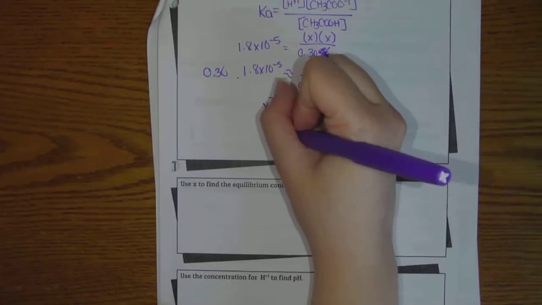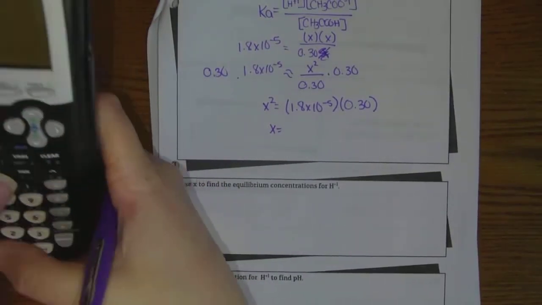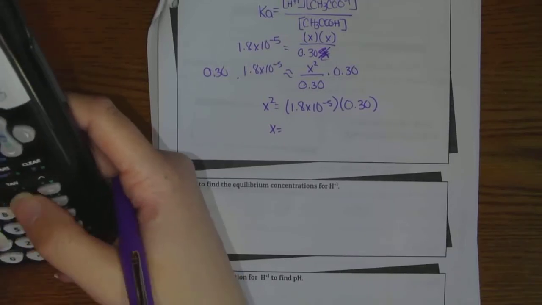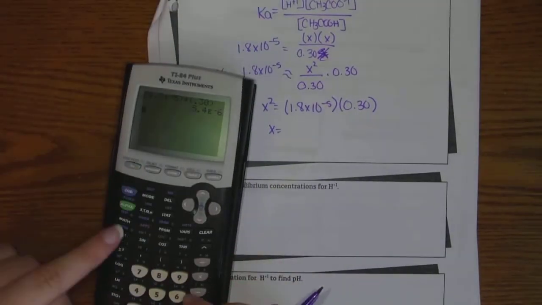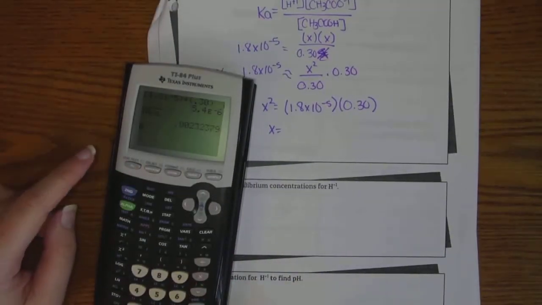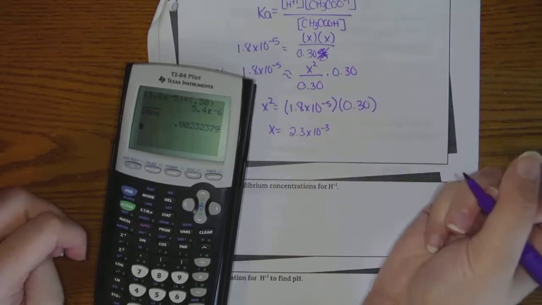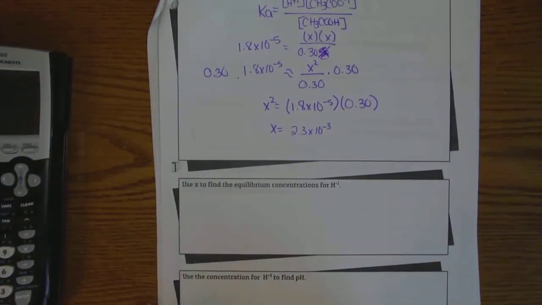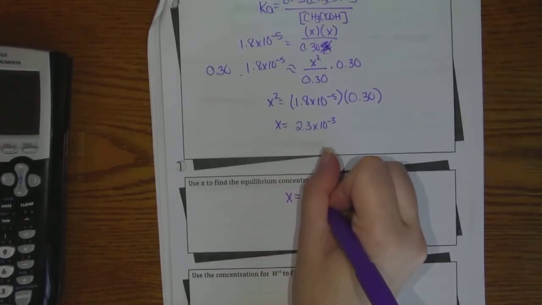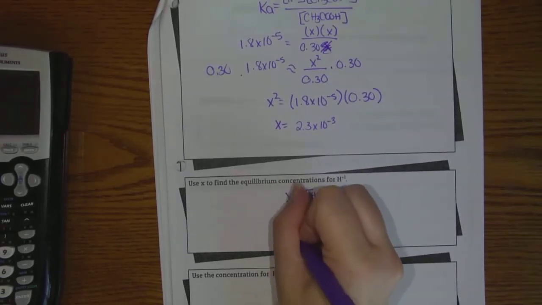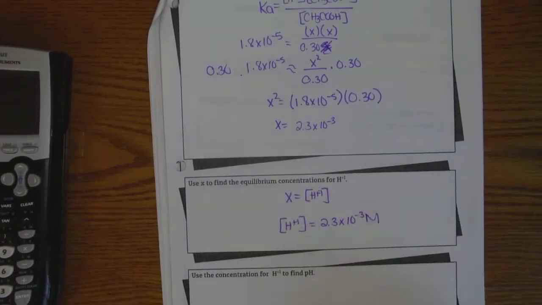And then if I take the square root of that number, in order to get rid of my x squared, I should get 2.3 times 10 to the negative 3. Okay? So, again, remember we're going to assume that x is equal to the hydrogen ion concentration. So therefore, my hydrogen ion concentration should equal 2.3 times 10 to the negative 3 molar.